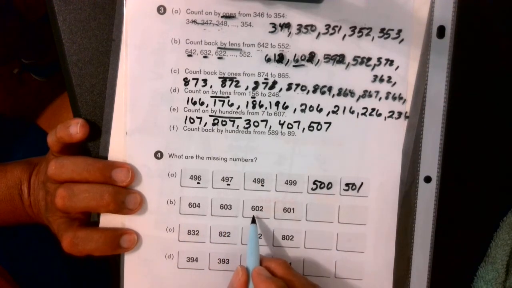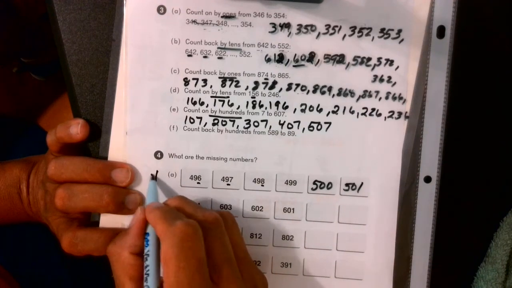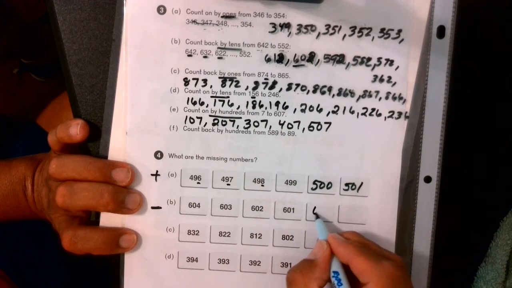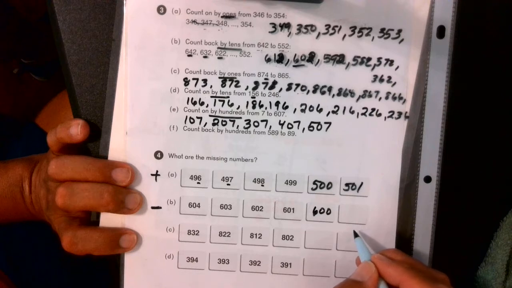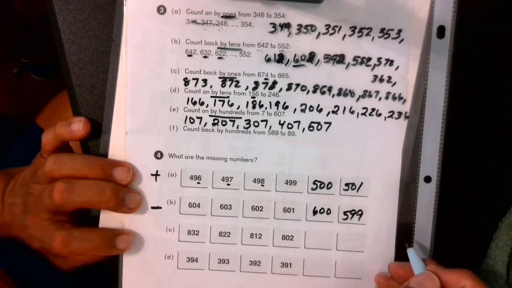604, 603, 602, 601. We're counting what? Backwards. Okay, that one was plus, this is minus because we're going down. And what's going to be after 601? 600. And if I take away one more, that's going to be 599.